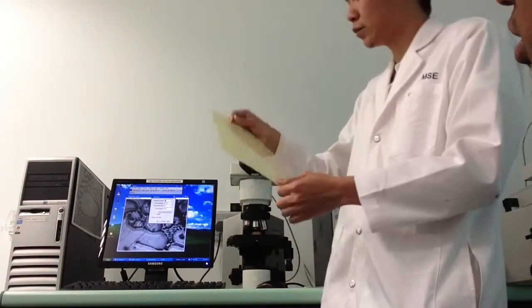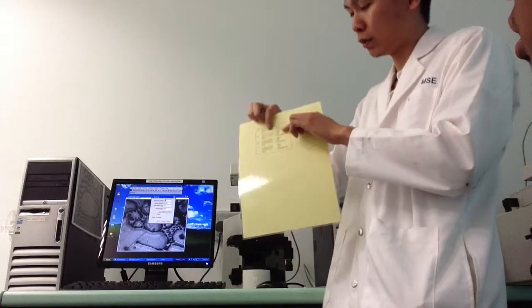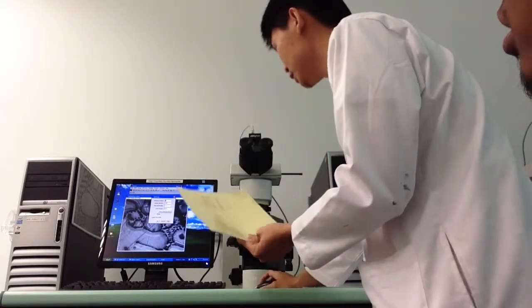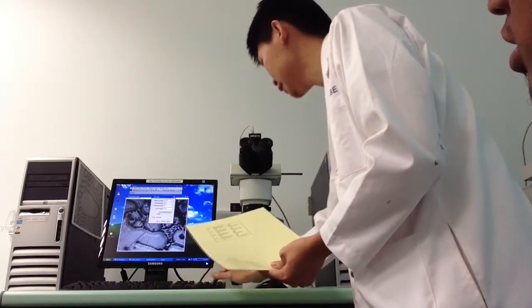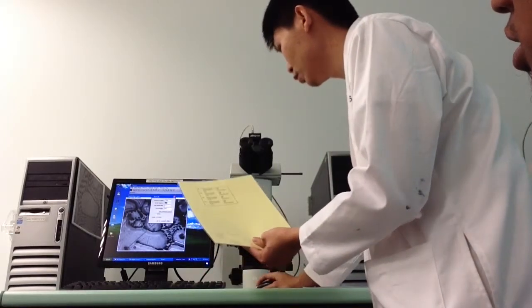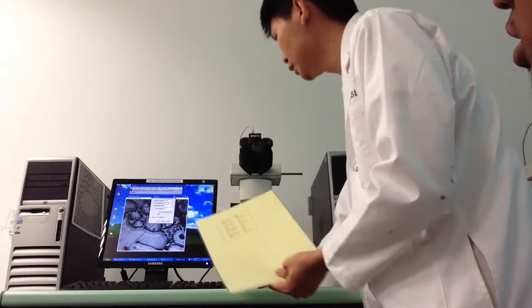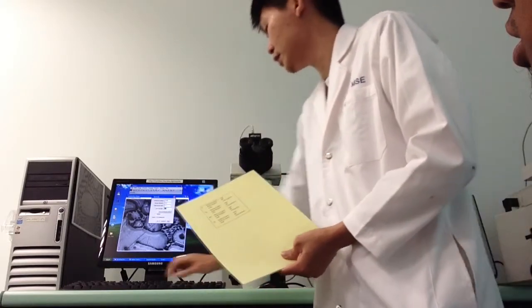In this case, we are using the 10 times, so we will input according to the 10 times data. The distance in pixels is 1566, and the known distance is 500. Same thing, the unit of length is um.